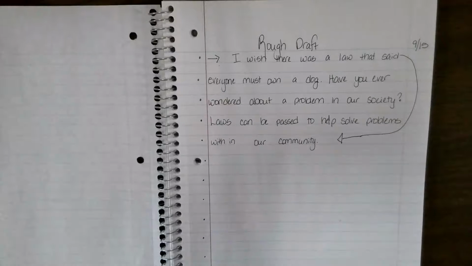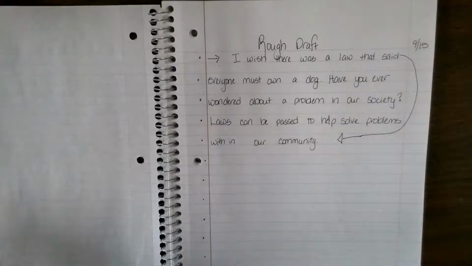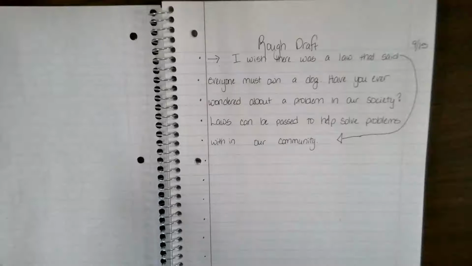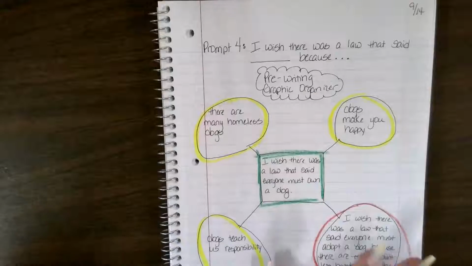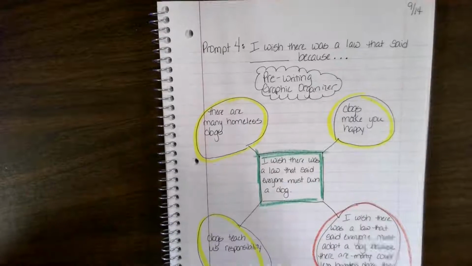So I'm looking for my crayons. I don't know where my crayons are. Oh, there's my crayons. I see them. Okay. And I'm going to match my outline with my main idea here in green.